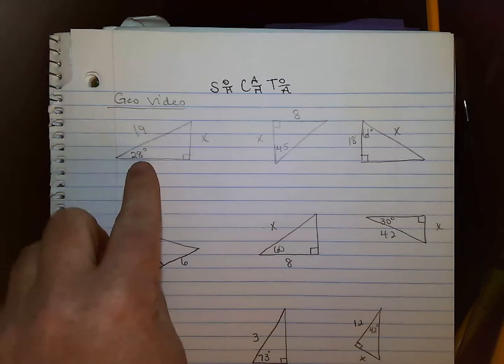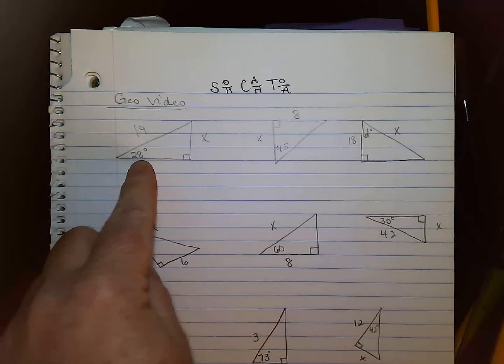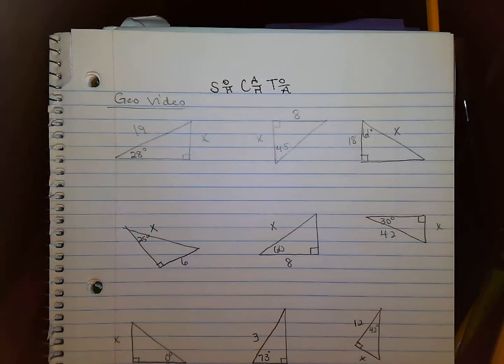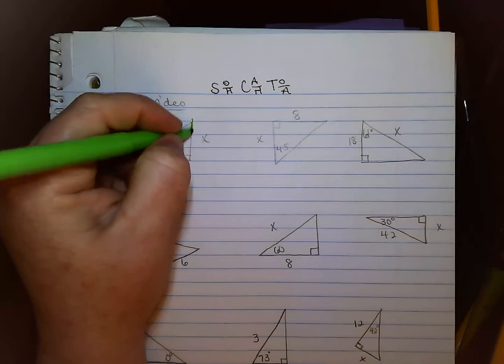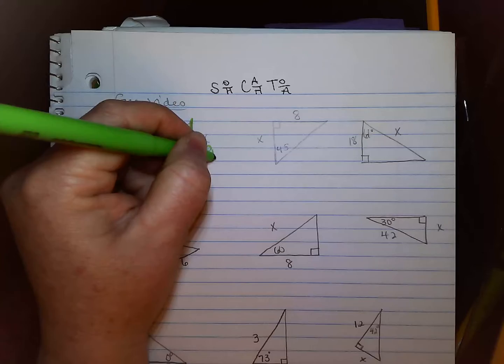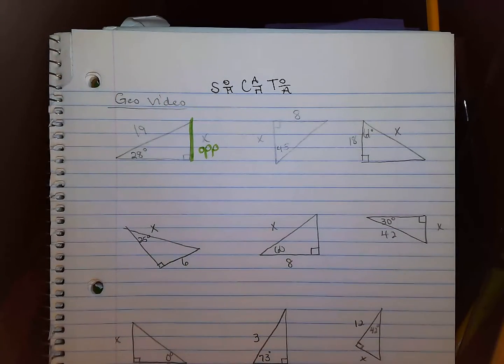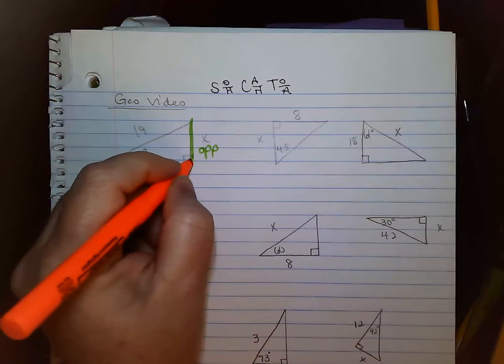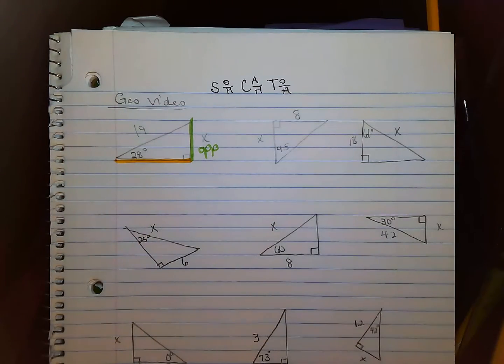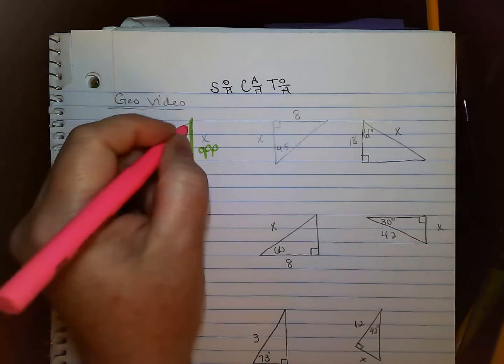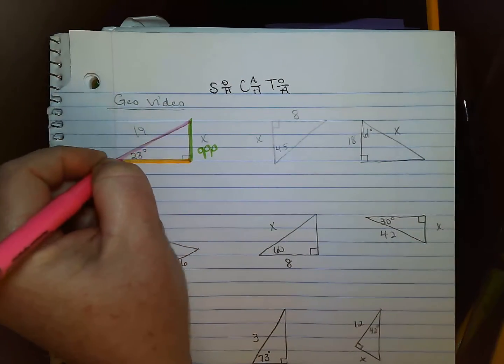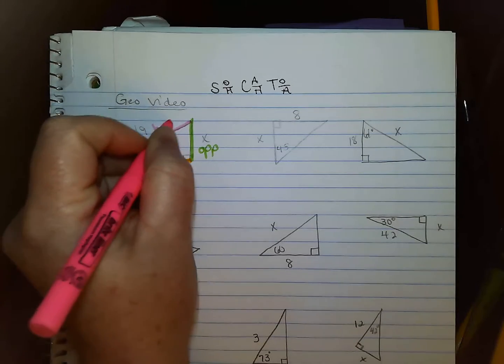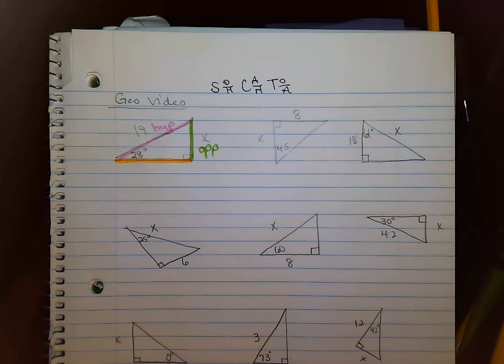So here I have my 28-degree angle. I have my opposite side, my adjacent side is here, and my hypotenuse is the 19. So I'm labeling the ones I have or want to have.